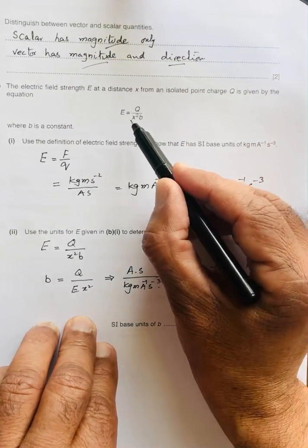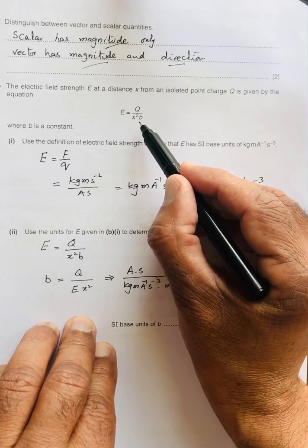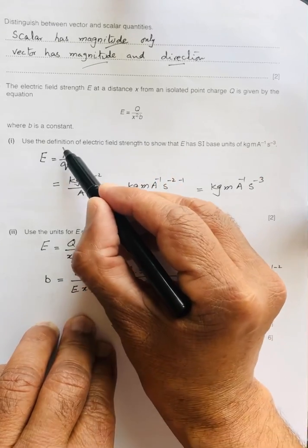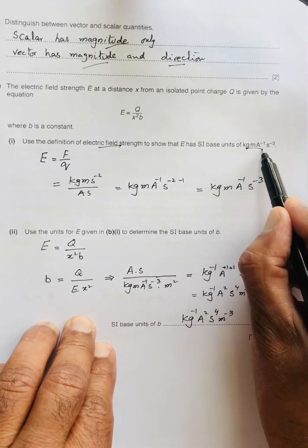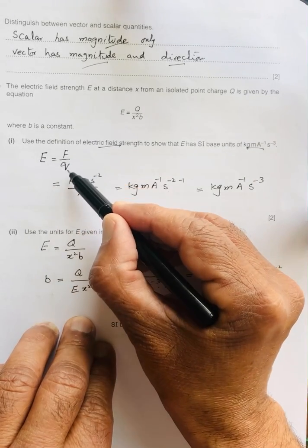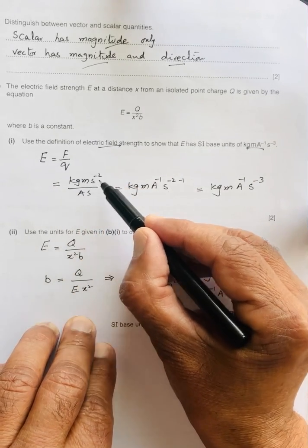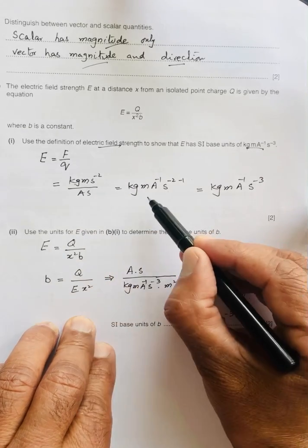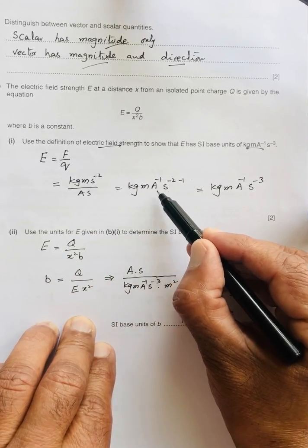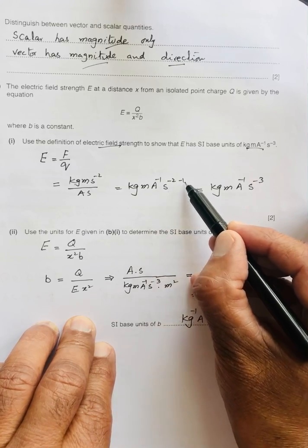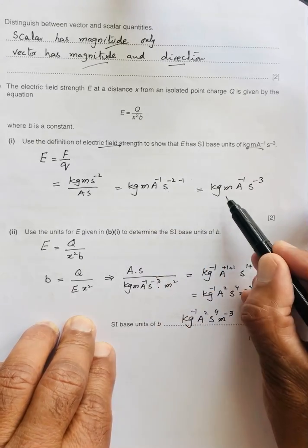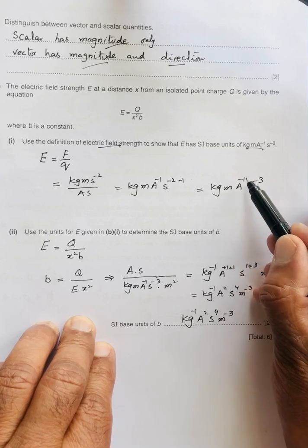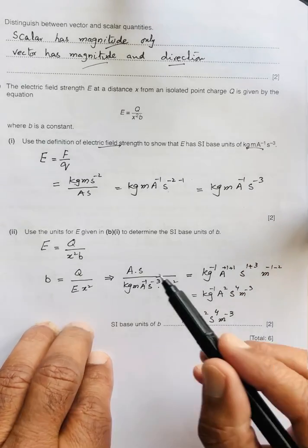The next question is E is equal to Q over x square B. By the definition of the electric field, we have to show this unit. So E is equal to F divided by Q. F is kilogram meter second power minus 2, divided by charge, which is ampere second. So it's kilogram meter second power minus 2 minus 1 and ampere power minus 1. So finally it becomes kilogram meter ampere power minus 1 second power minus 3.